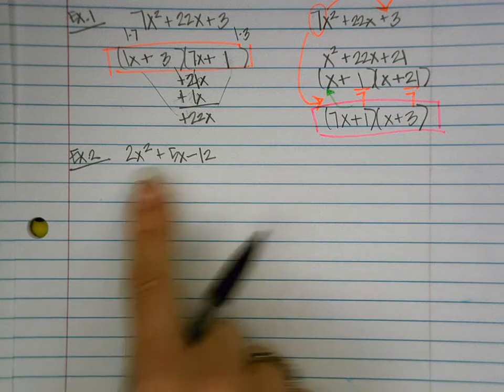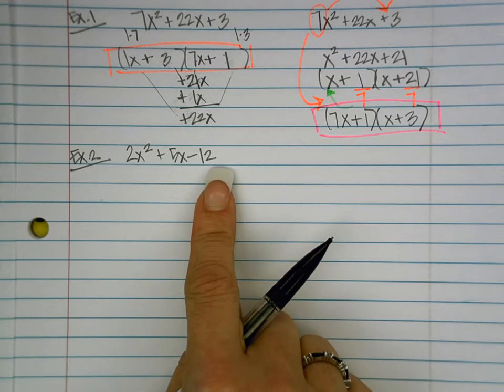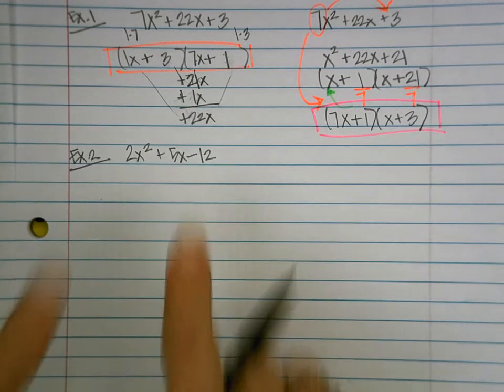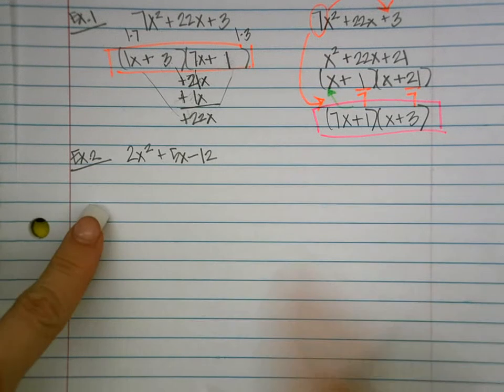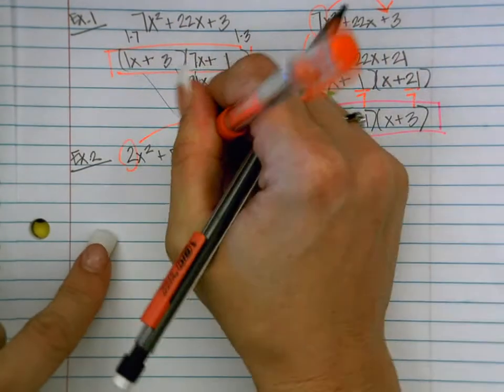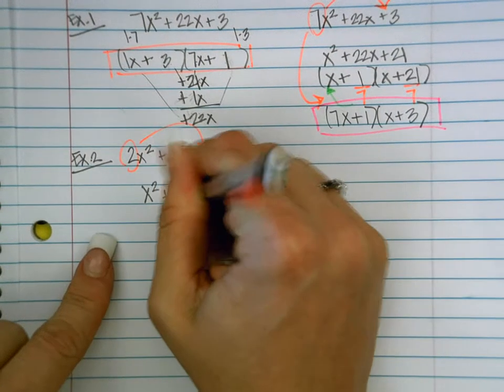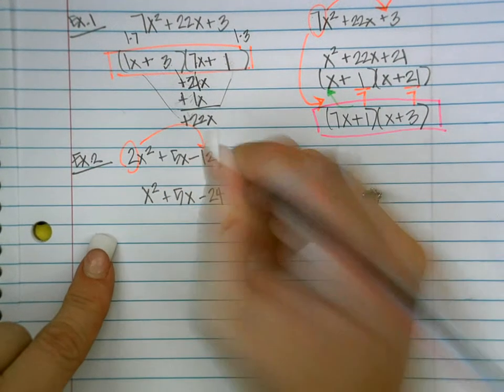Okay. If you do guess and check, this one is kind of lengthy. The possibilities of 12 could either be 1 and 12, 2 and 6, or 3 and 4. So there's a lot of options that you kind of have to play with. This one I would probably suggest using over under. So again, we take the front number and multiply it over. That gives you x squared plus 5x minus 24.